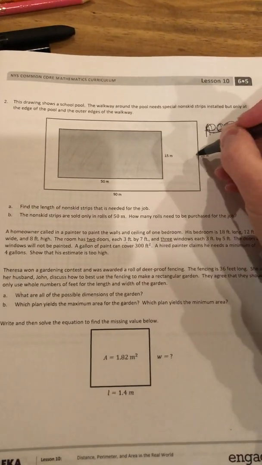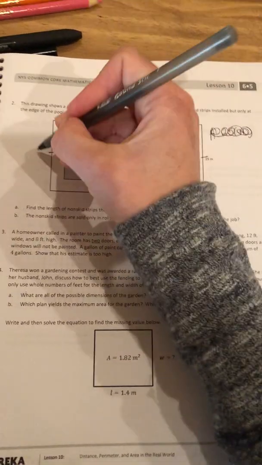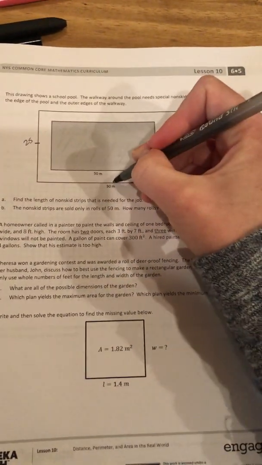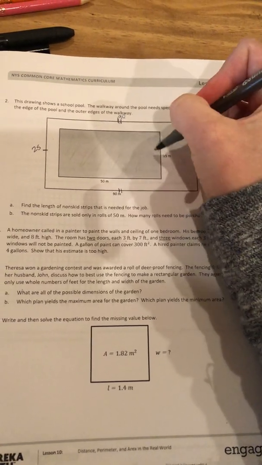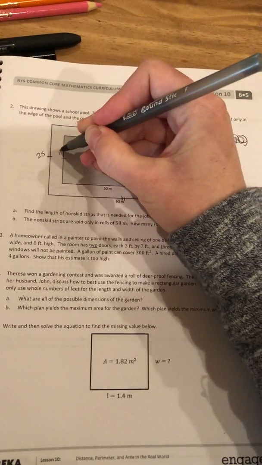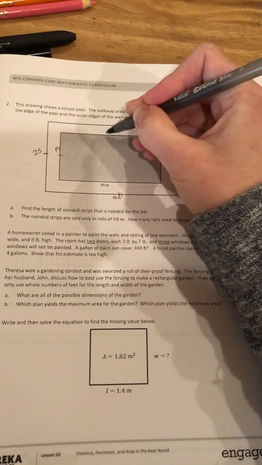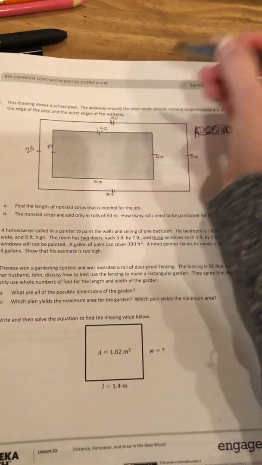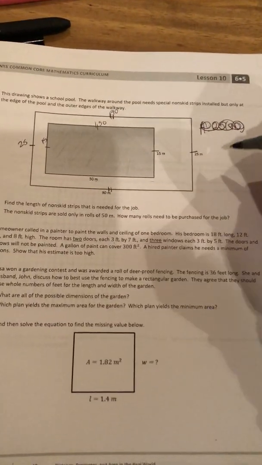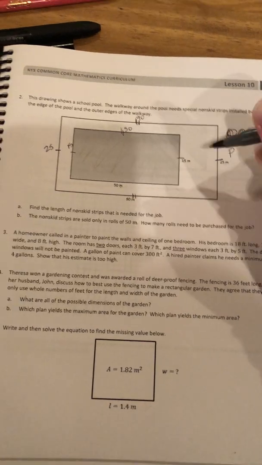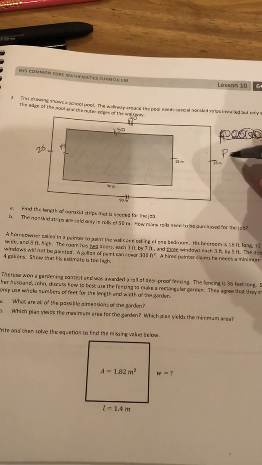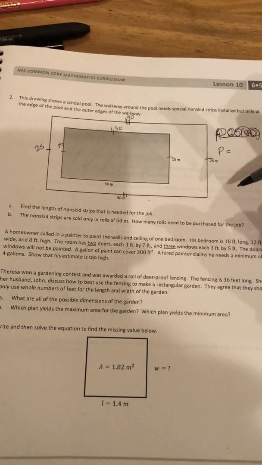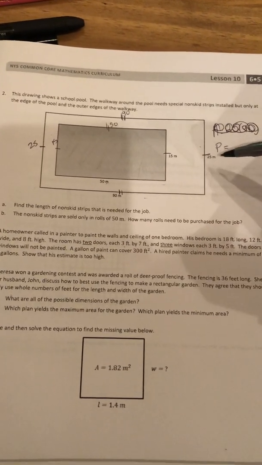So I have 25. If that's 25, this is 25. If this is 90, then this is 90. If that's 15, then this is 15. If that's 50, then this is 50. So I have perimeter equals, I can do side plus side plus side plus side, or I can write the expression using multiplication and addition.